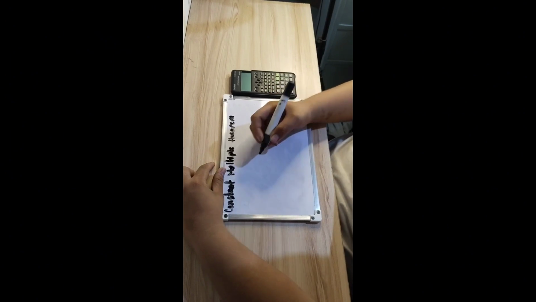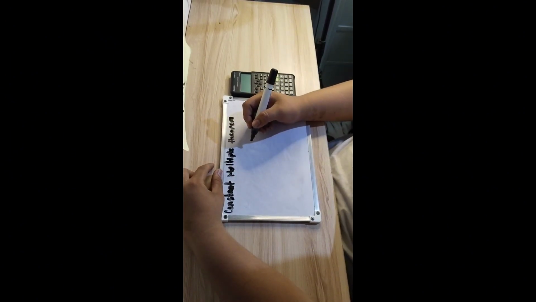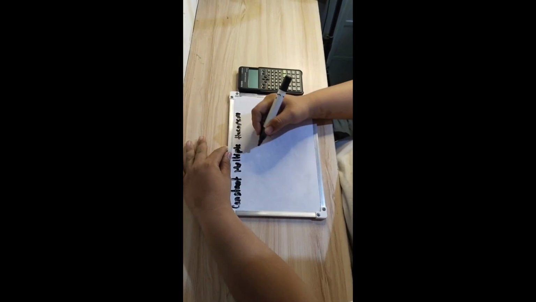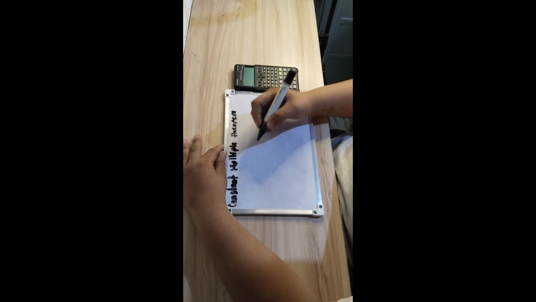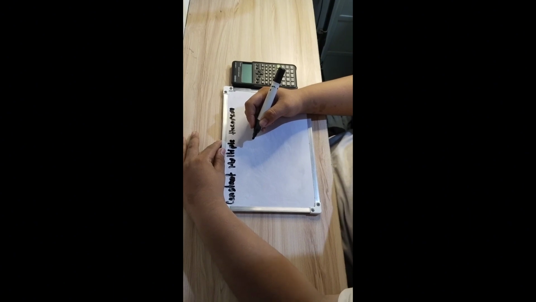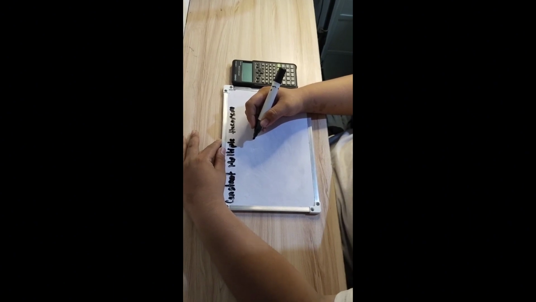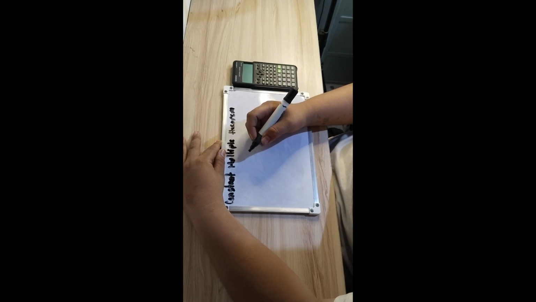And our last topic for today is constant multiple theorem. Constant multiple theorem. Assume that the limits of f and g both exist as x approaches c and that they are L and M respectively. In other words, the limit of f of x is equal to L as x approaches c.